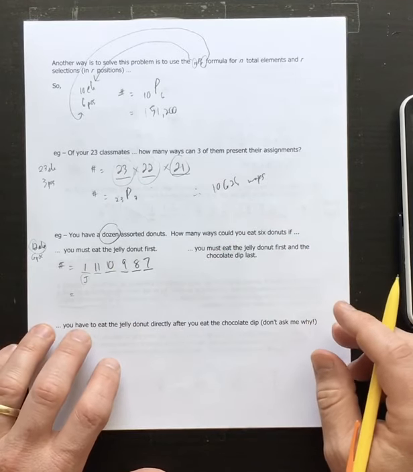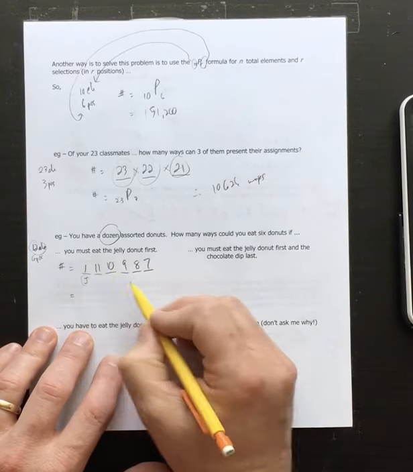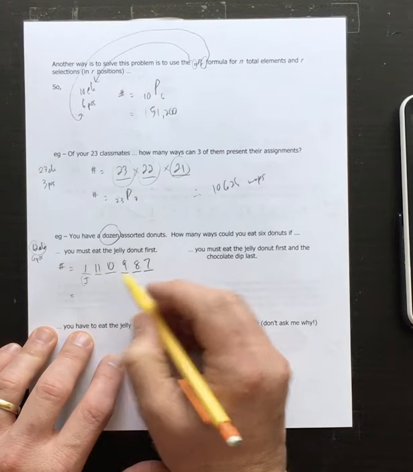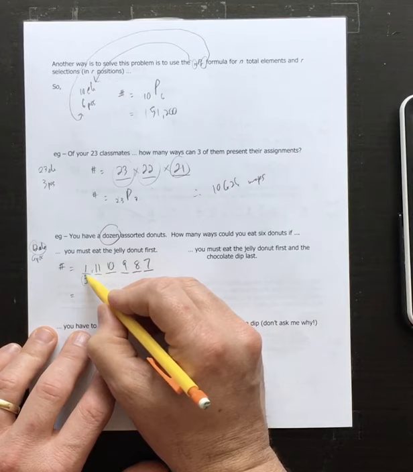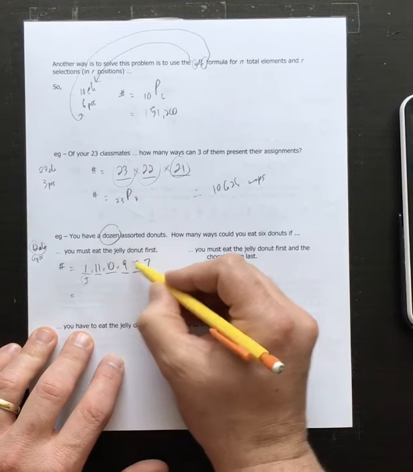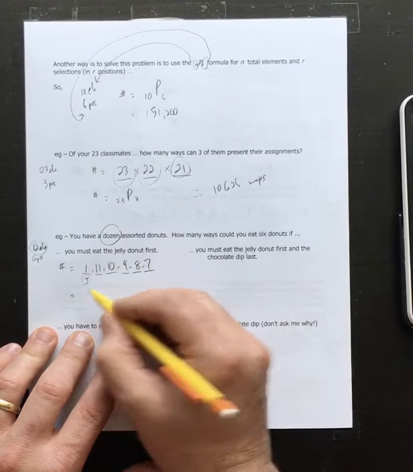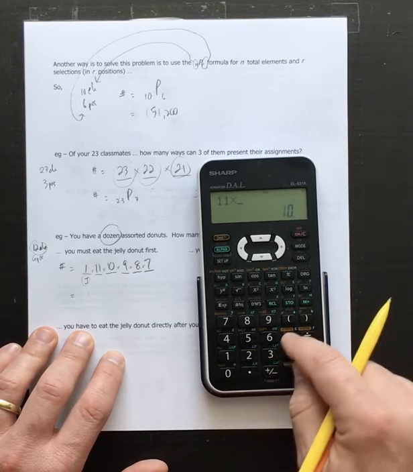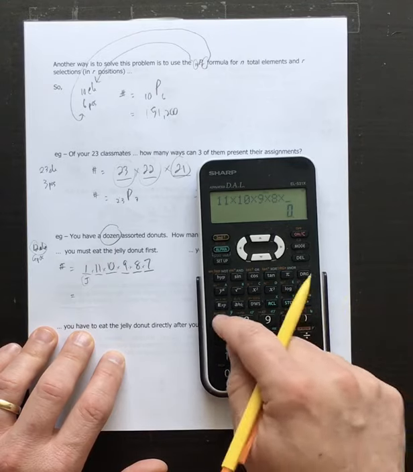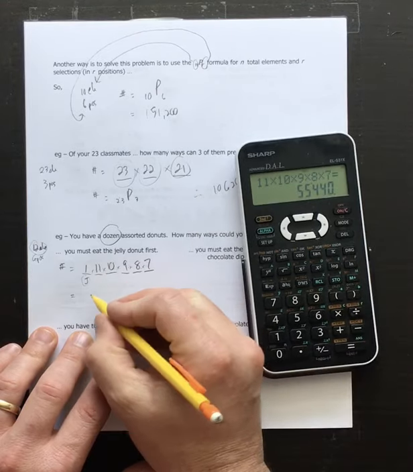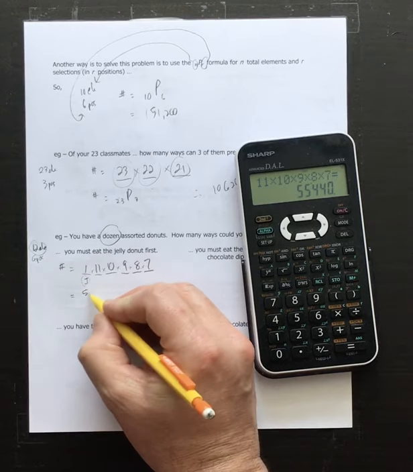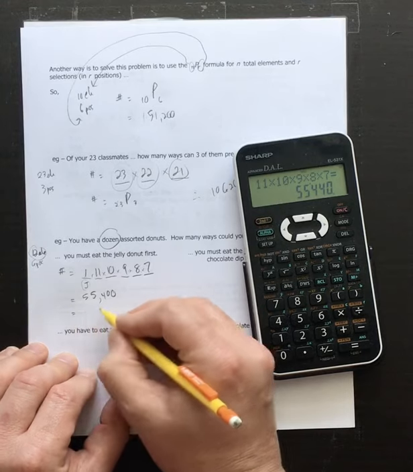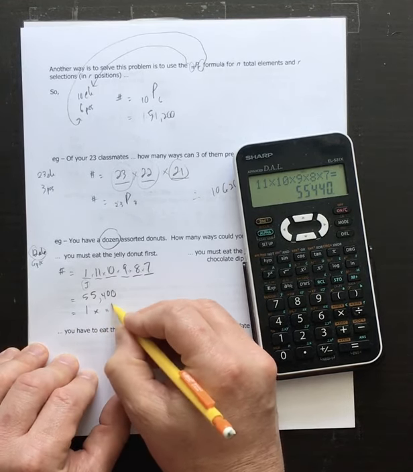But the whole point to all of that is I fixed one in place and then I've used the elements that are left. Now this can just be multiplied out: one jelly donut and then another donut and then another. Or you could use your calculator, 11 times 10 times 9 times 8 times 7. Let me make sure I got that right, 55,440. Or another way that you could do it, and this is a little trickier, is to go 11P5.